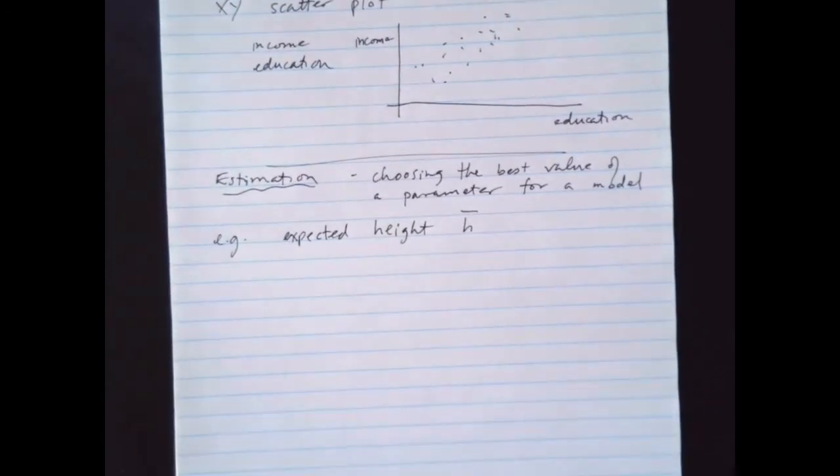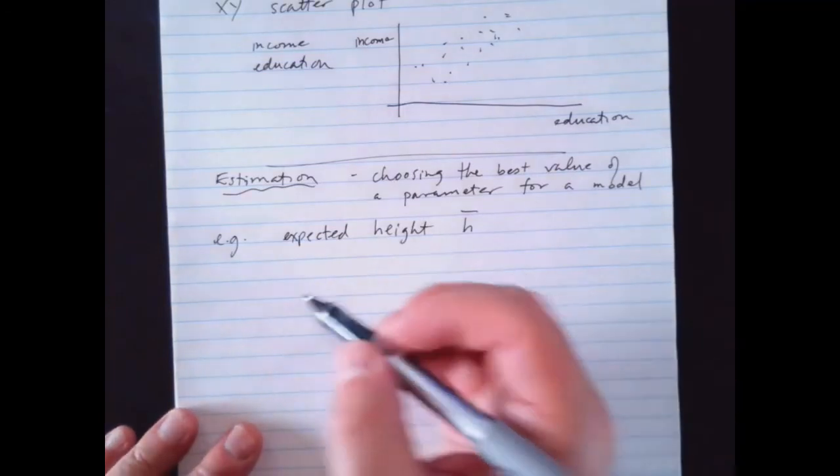If you walked onto a campus for the first time, you'll have an expectation of what the typical height would be. The people you meet might be a little taller or a little shorter than your expectation, but you have in mind an expectation, an expected value of the height. So let's try to estimate what that expected value is.